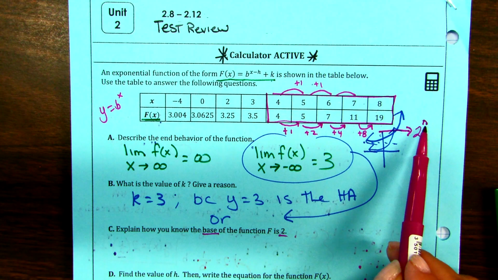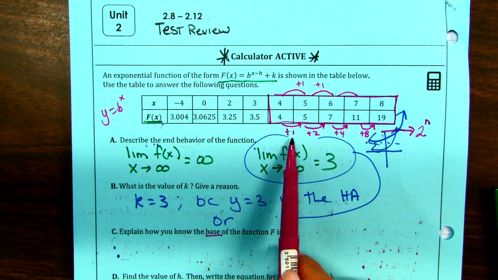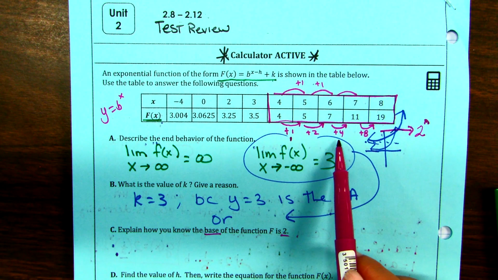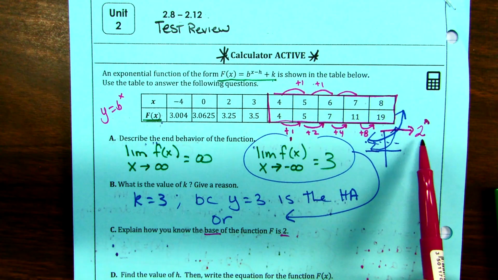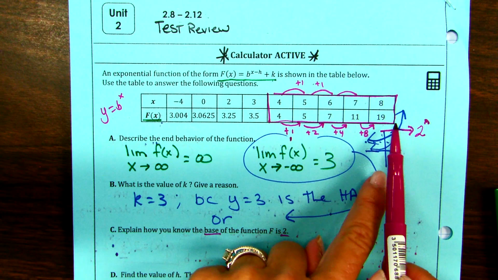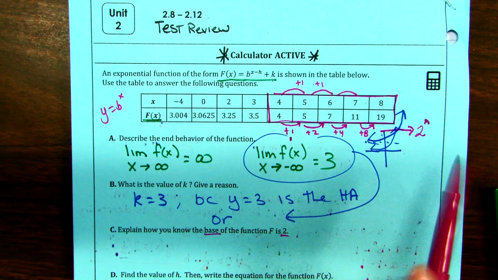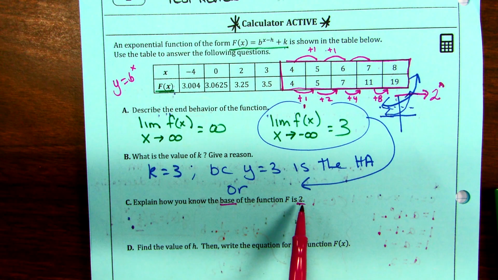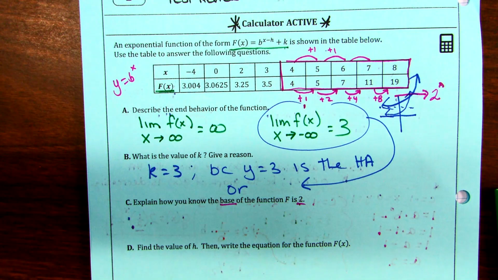So if I put a 0 in for n, 2 to the 0 power would give me this 1. 2 to the first power would give me 2. 2 to the second power would give me 4. So it's in there, base 2. It's just hiding under a layer of h and k stuff happening. Okay? So they already told us b is 2, and now we know why.